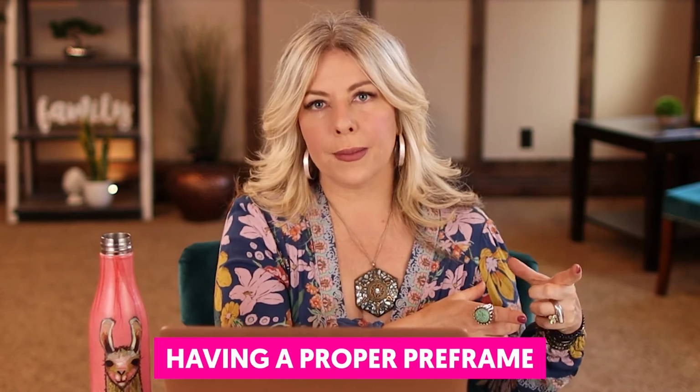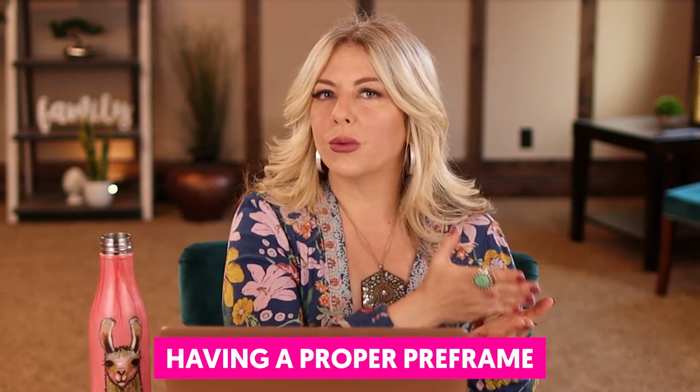So last but certainly not least, what do you do if you get someone in the room who's difficult, who isn't playing by the rules, who isn't playing nice with others? What can you do? My advice would be to try to, number one, head this off at the pass by having a proper pre-frame. The pre-frame is where you'll establish the rules of the game and let people know what behavior is or is not acceptable.